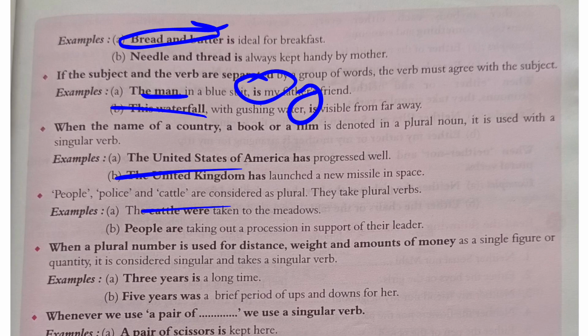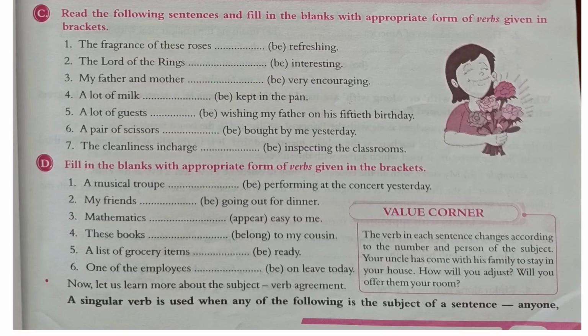When a plural number is used for distance, weight and amounts of money, they take singular form. For example, 3 years is a long time, 5 years was a brief period. Like 10 kilometers is not a long distance. Understood? So whenever we use a pair of scissors, तो जब pair of का use करते हैं तो उसके according हम singular का use करते हैं. For example, a pair of scissors is kept here.